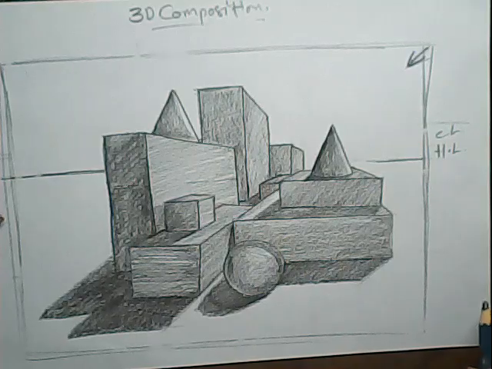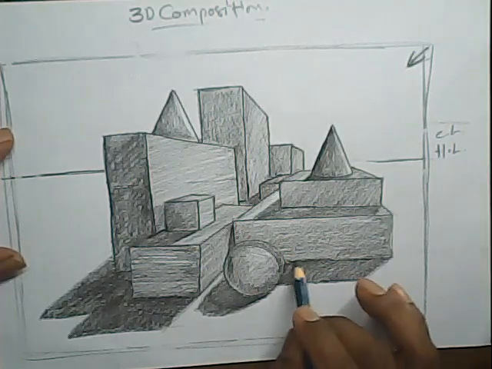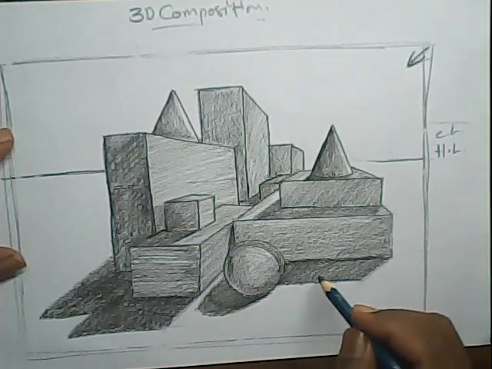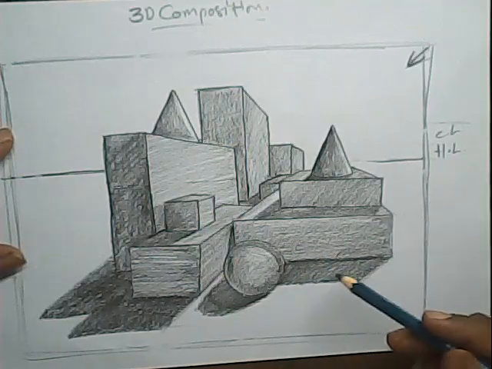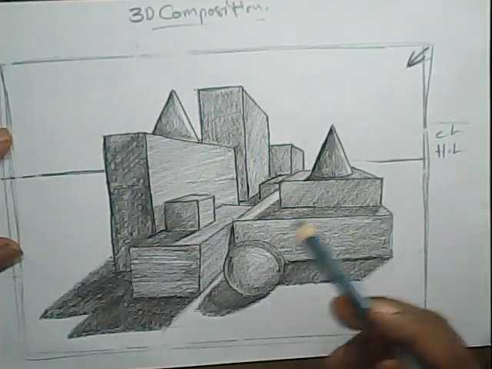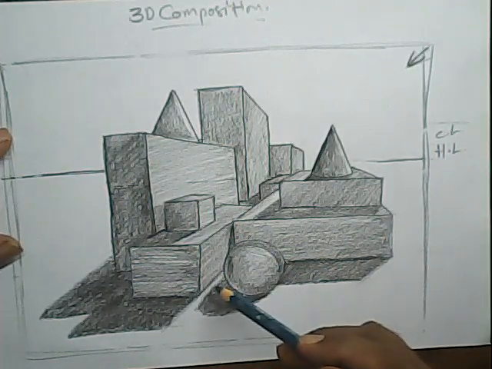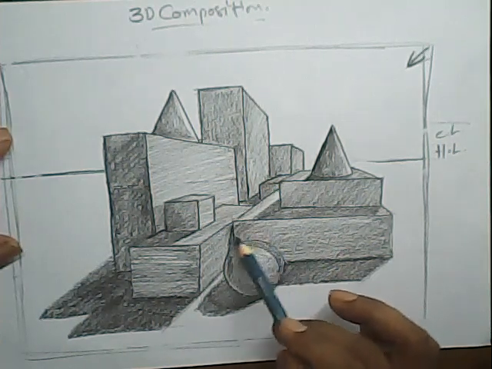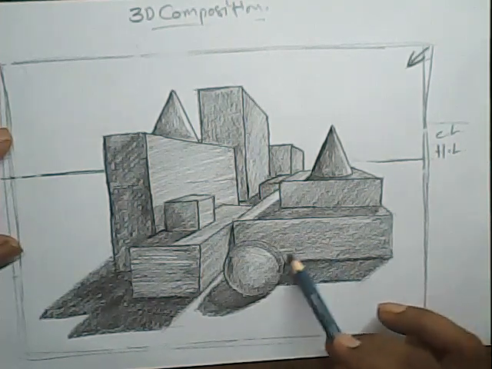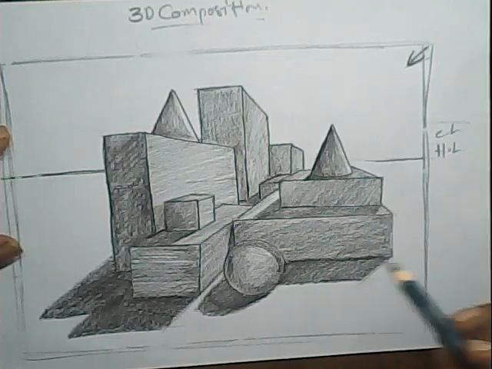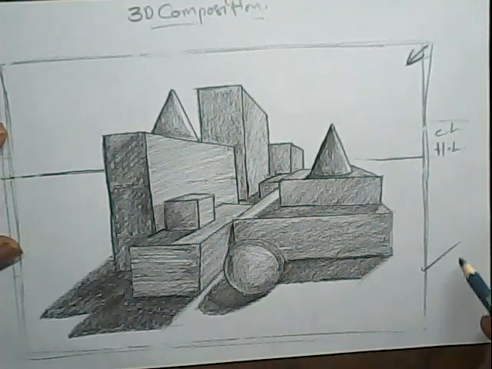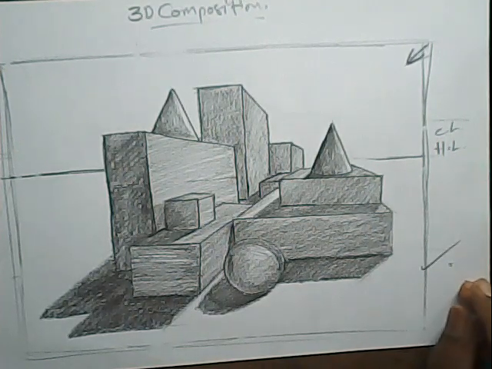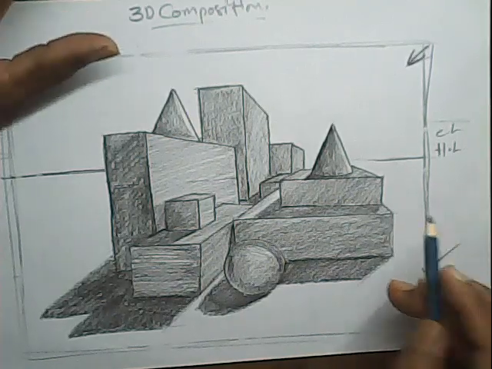So now you can clearly understand the light source: light is falling from this direction, then where to take the shadow, and then everything you need to observe. If you practice based on this, you will get good practice on shading and everything. Okay, all the best and do well.